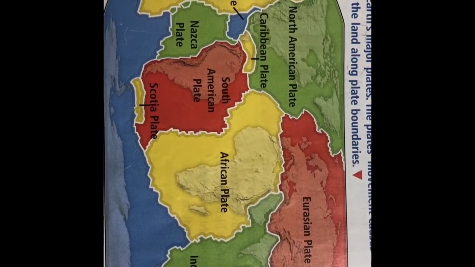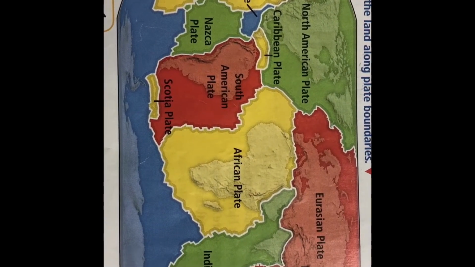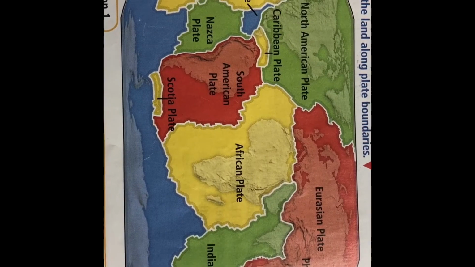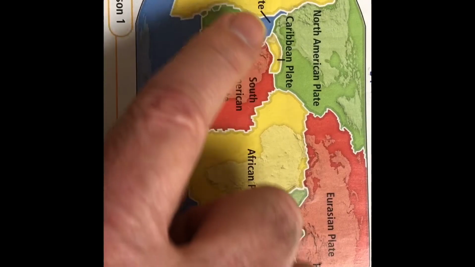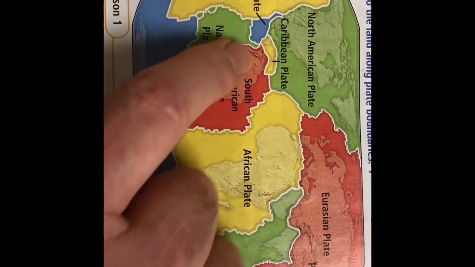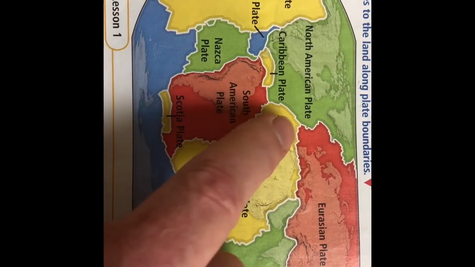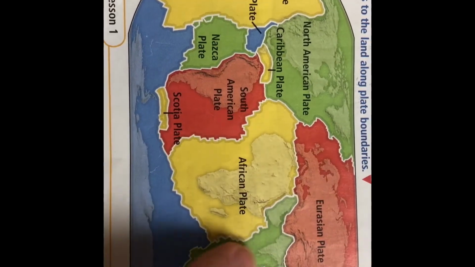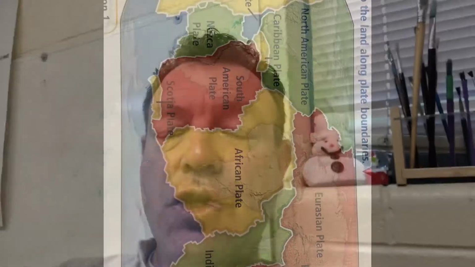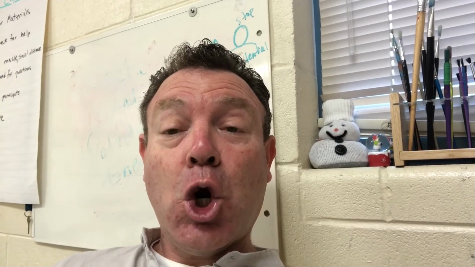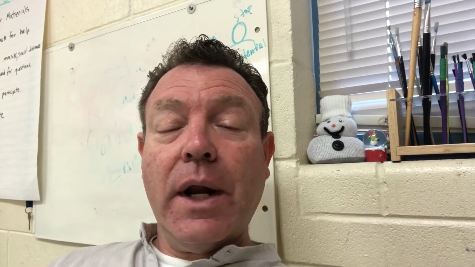And here is a diagram of what scientists think that these plates look like and where they connect. So look over here, there is one plate, okay? Another one here, another one here, another one here, here, here, and here. So you got to remember that these plates make up the crust.